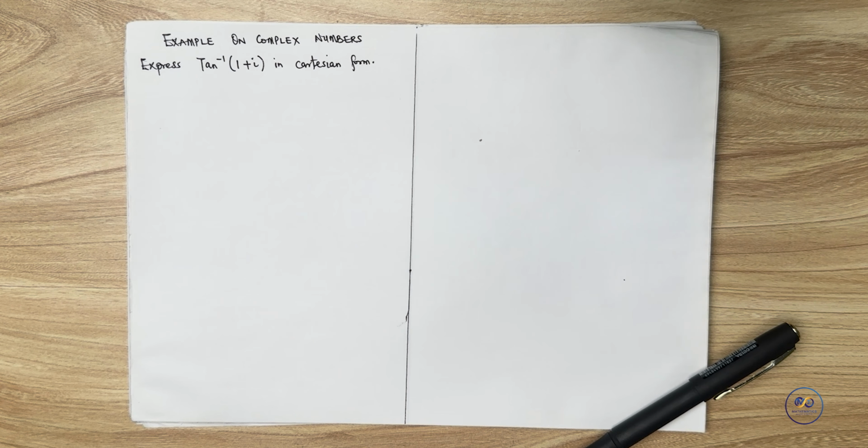In this video, we'll consider another example on conversion of complex numbers. This time around, we are expressing the arctan of a complex number in its Cartesian form, which means when you take the arctan of a complex number, what exactly is the result going to be in Cartesian form? This is what we want to get and see what the value will be. So how do we proceed?